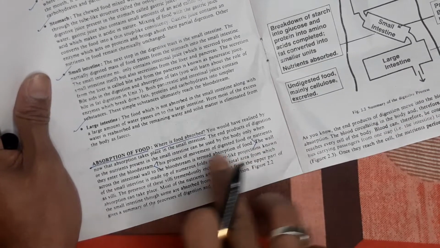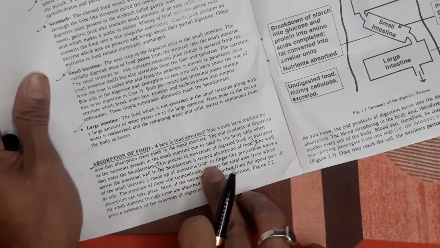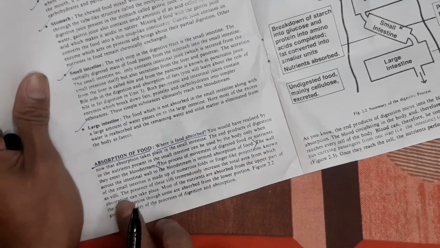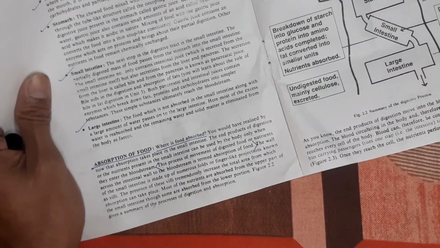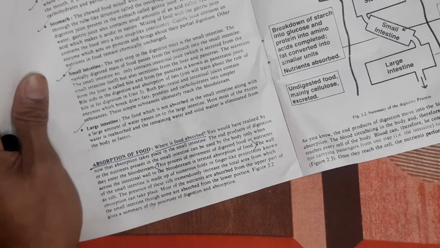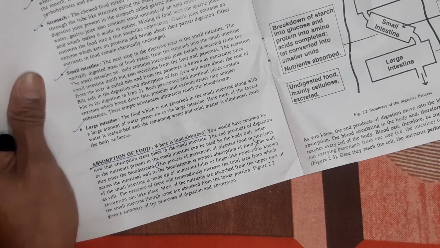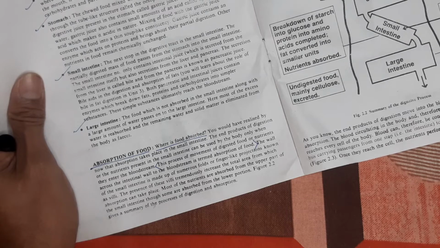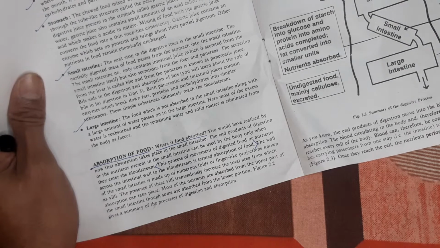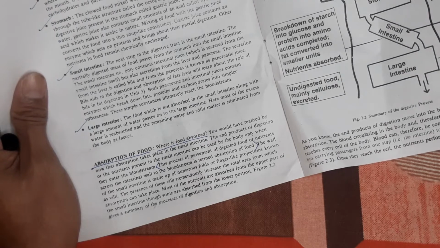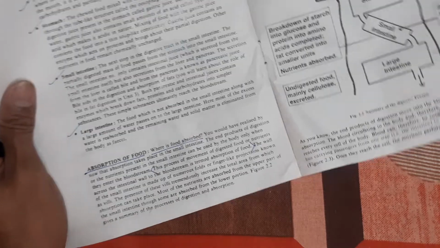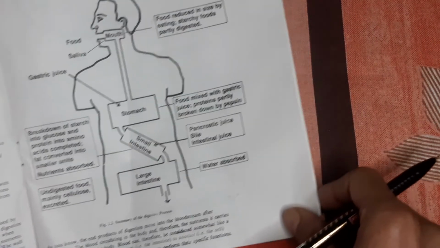Now, the wall of the small intestine is made up of numerous folds or finger-like projections known as villi. The presence of villi tremendously increases the total area from which absorption can take place. Most of the nutrients are absorbed from the upper part of the small intestine, though some are absorbed from the lower portion. So here we can see a picture.